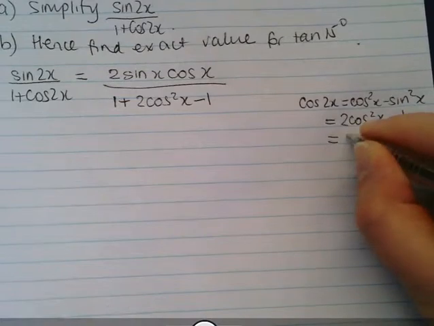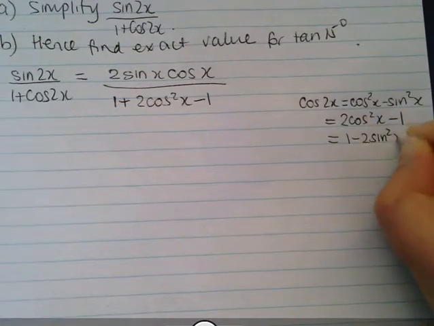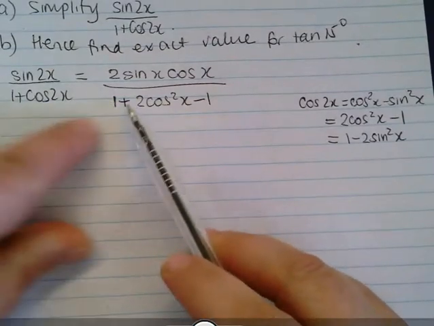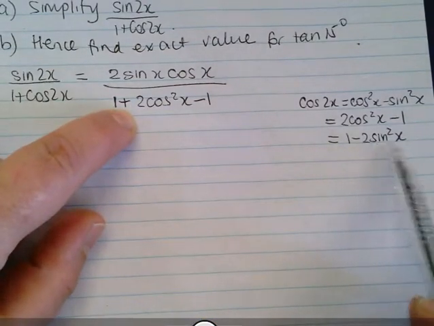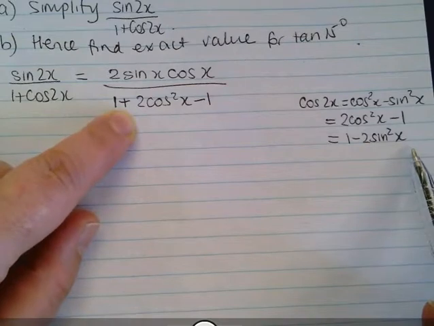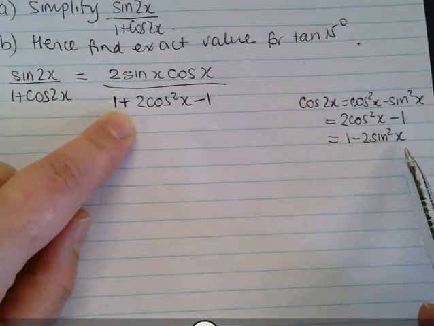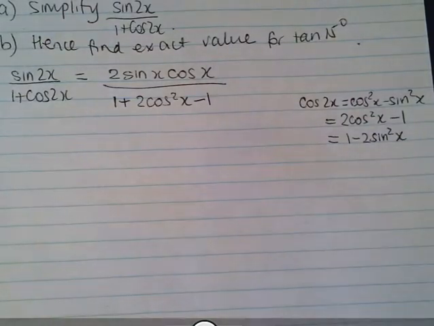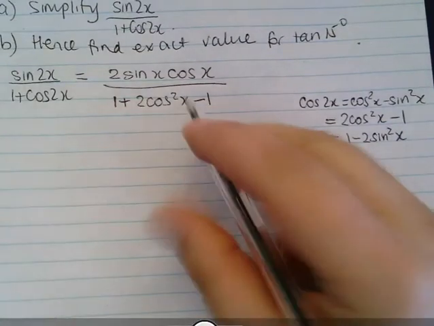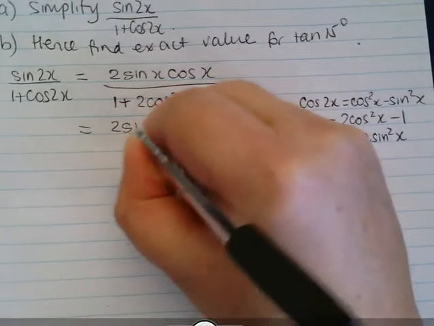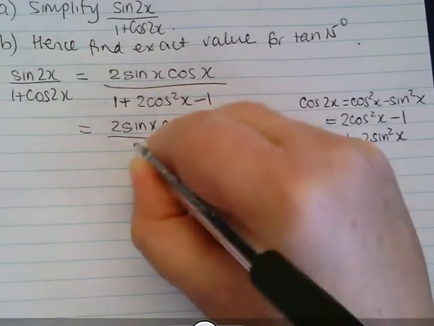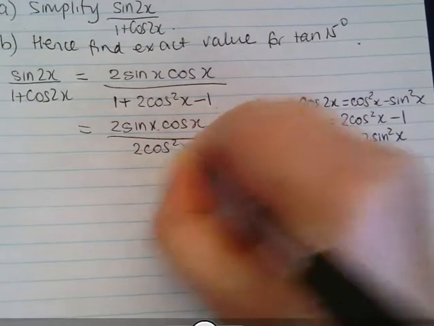The other choice was 1 minus 2 sine squared x. That one's not as good because you end up with 1 plus 1 minus 2 sine squared x. Actually, it may work because you can factorize out the 2 that way as well. You'd end up with 2 minus 2 sine squared x. You can take it out as a common factor. That probably would have worked as well. But this is the best choice because what have we got? 2 sine x cos x over 1 minus 1 is 0 over 2 cos squared x.